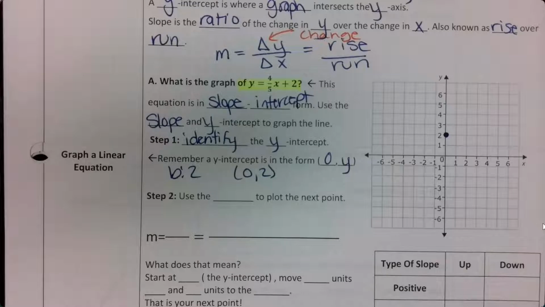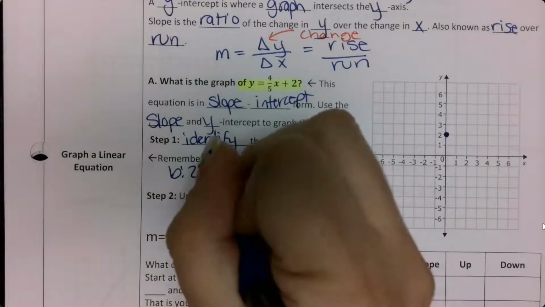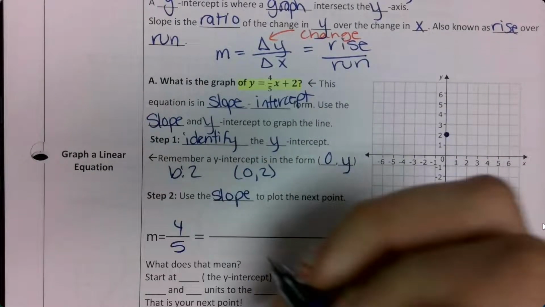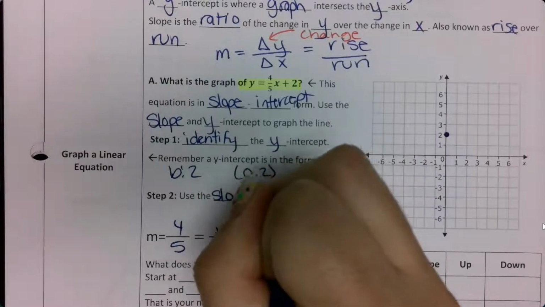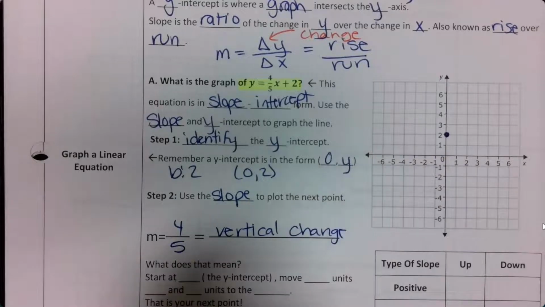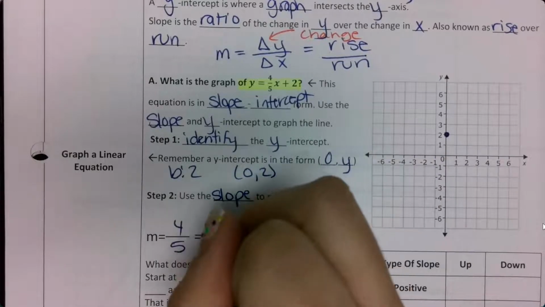So then I want to use slope. My slope is 4/5. I'm going to go up 4, so that's my vertical change, and 5 is going to go right 5.